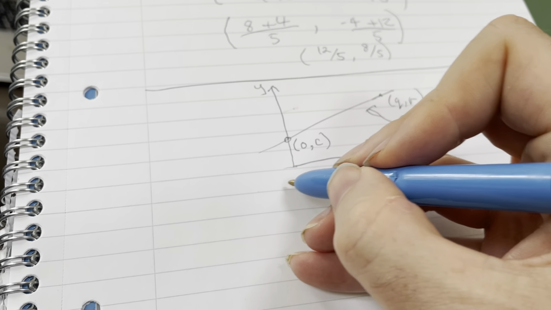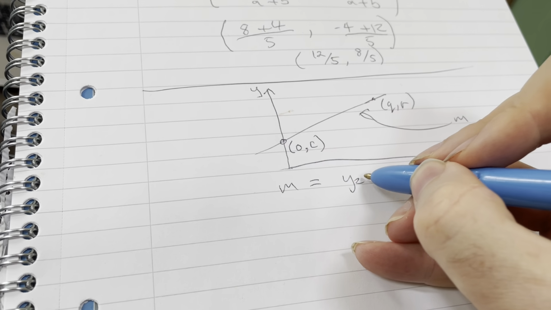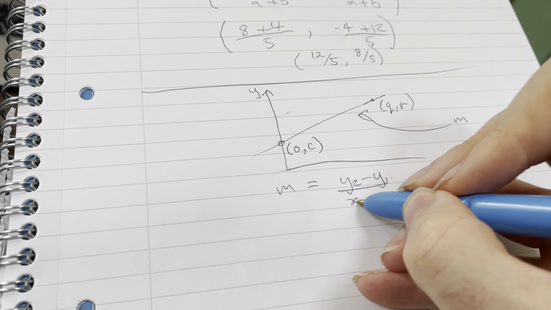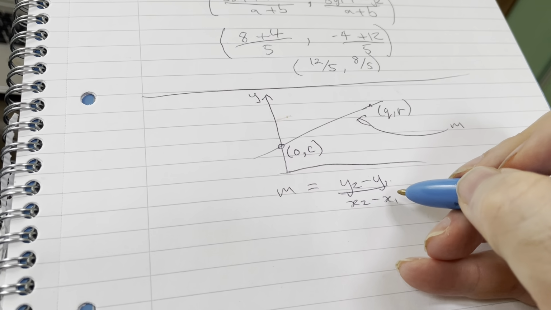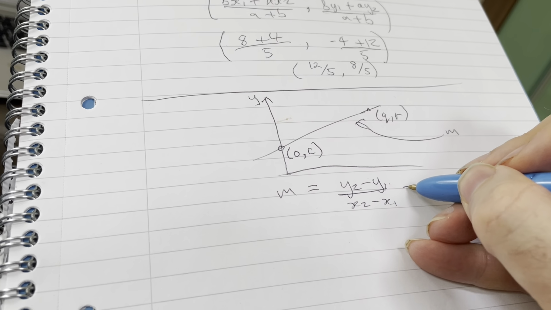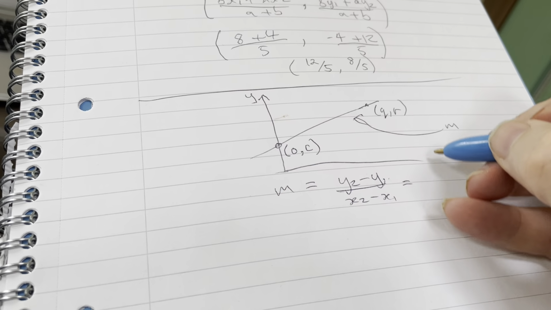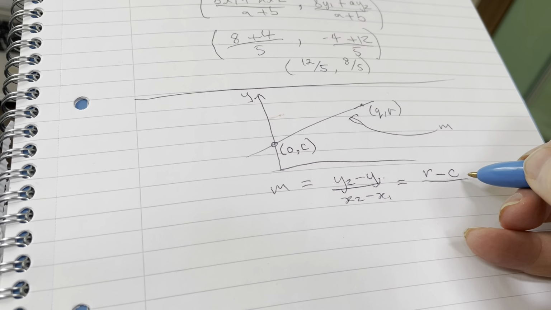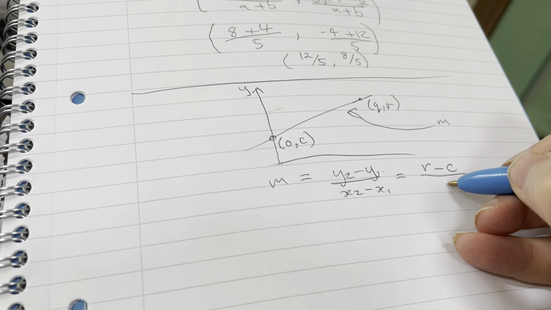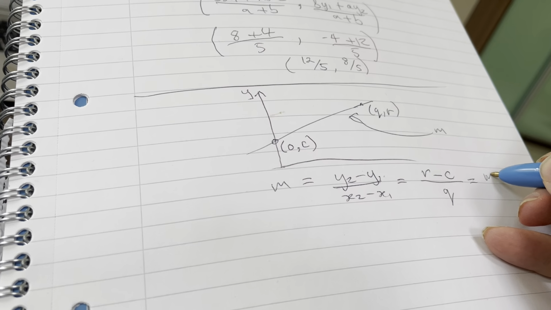So now the slope m is going to be equal to y2 minus y1 over x2 minus x1. And so that is going to be equal to r minus c over q, which is equal to m.